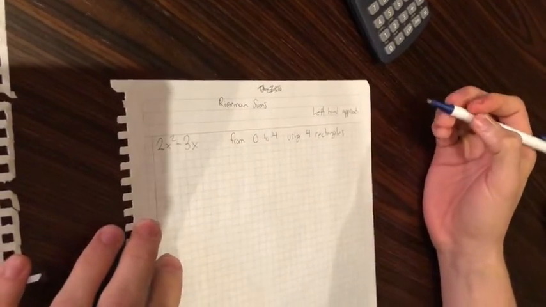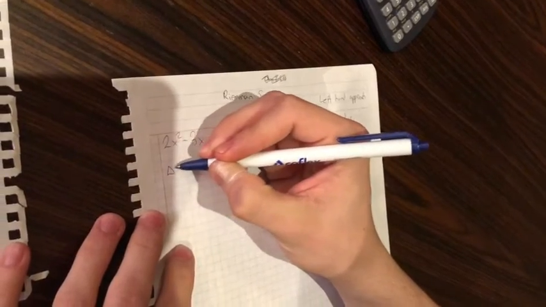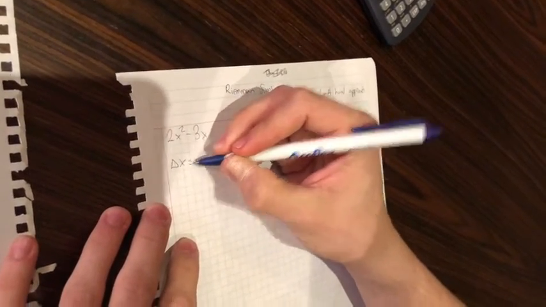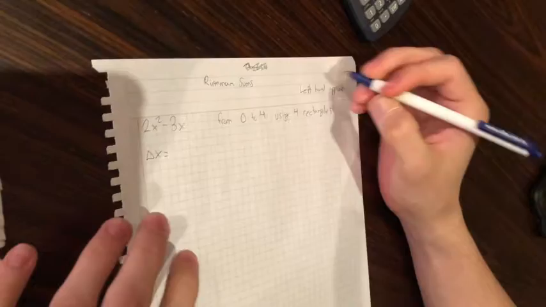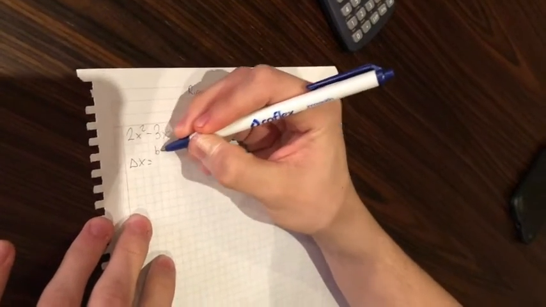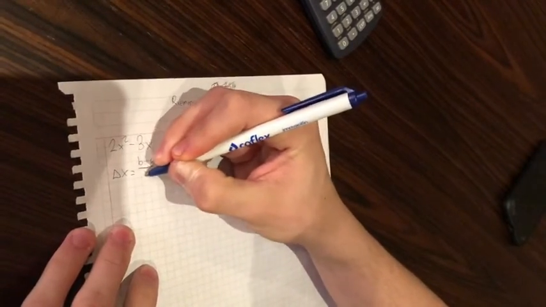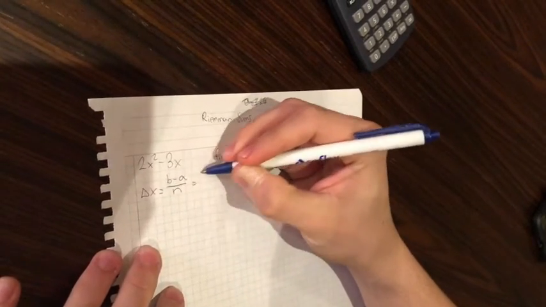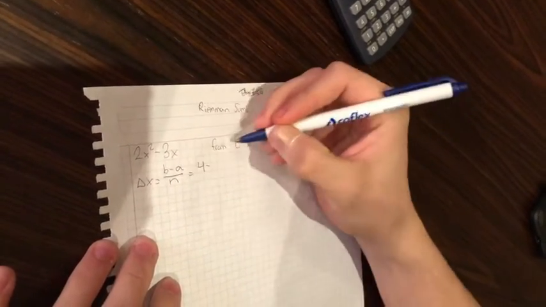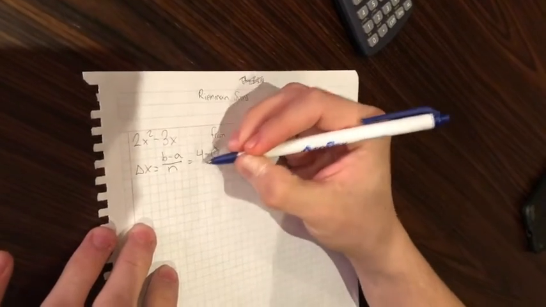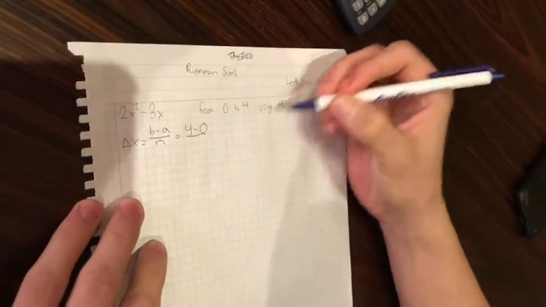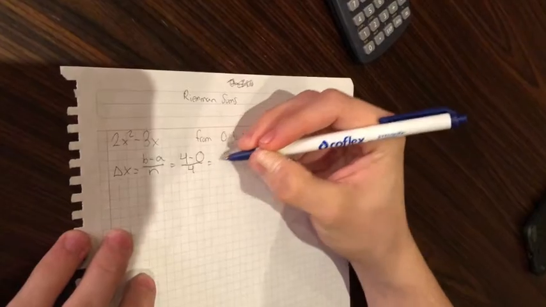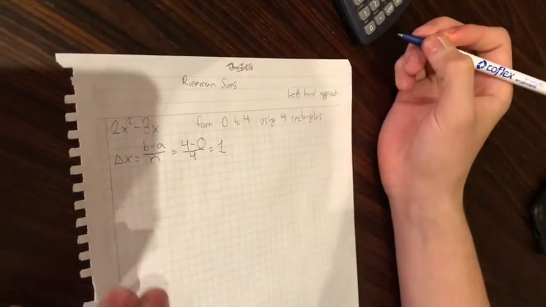So to start off, we're going to have to come up with the delta x. Well, not come up, but find it, which is the formula for it is b minus a divided by n. The b is our second number, so it's going to be 4 minus a is going to be our first number, so 0 divided by n, which is going to be the number of rectangles, which is 4. So our dx will be 1.